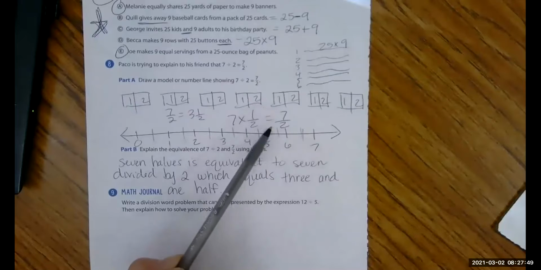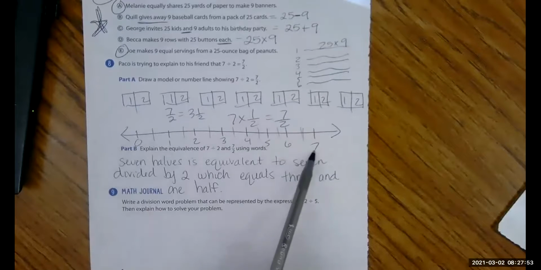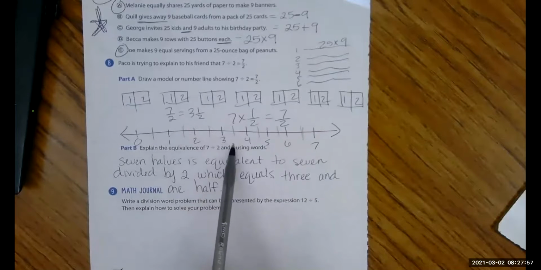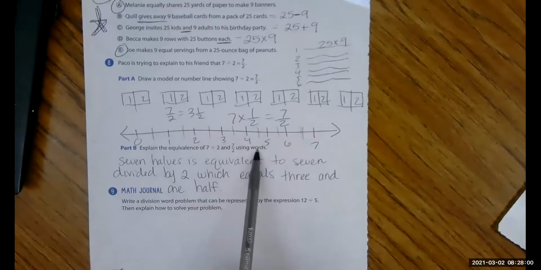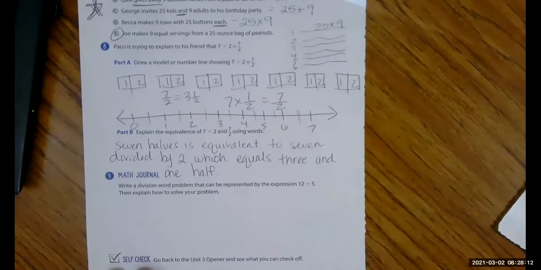Since 7 halves, I numbered my number line from 0 to 7, and then I cut each number in half to show 7 halves. And so to explain it using words, 7 halves is equivalent to 7 divided by 2, which equals 3 1/2.